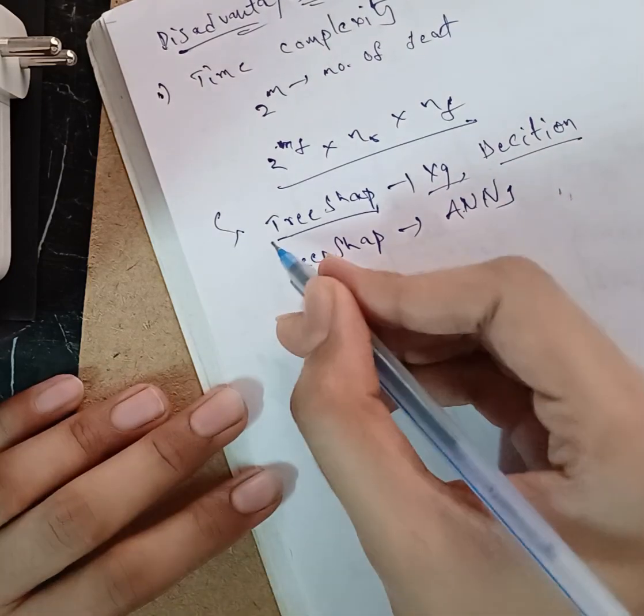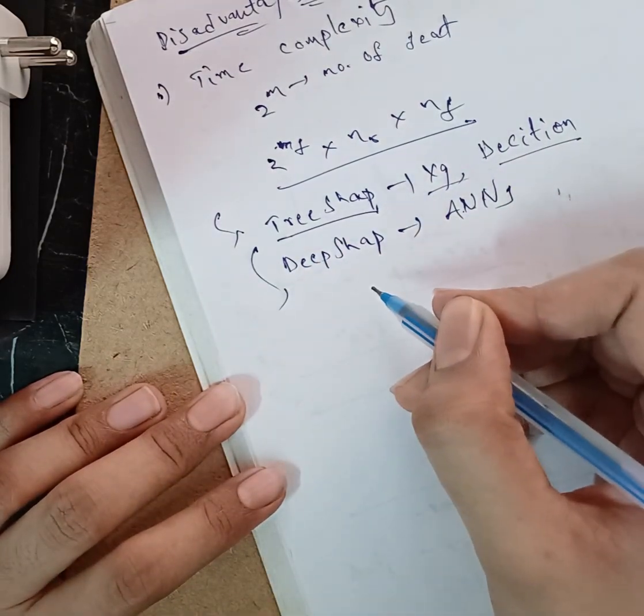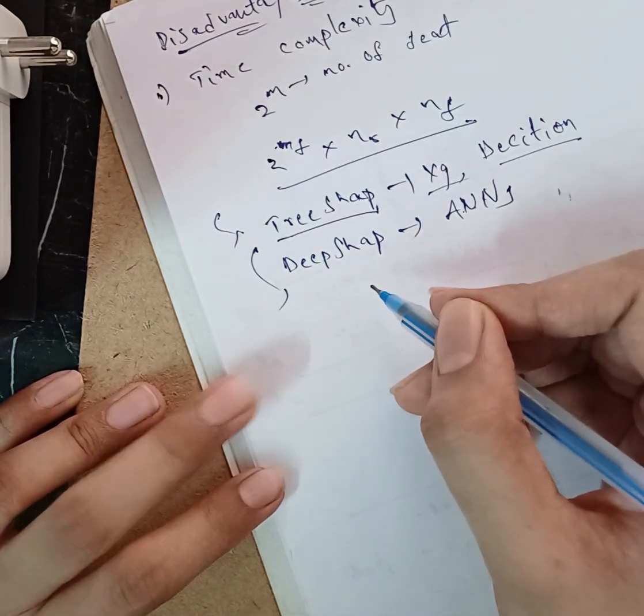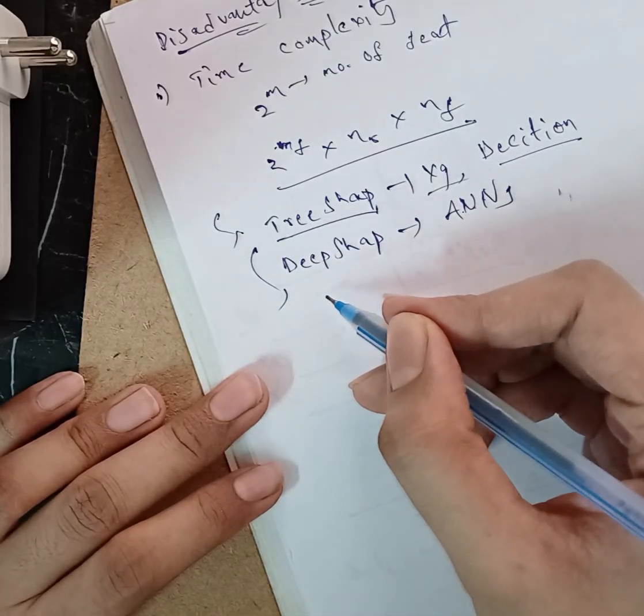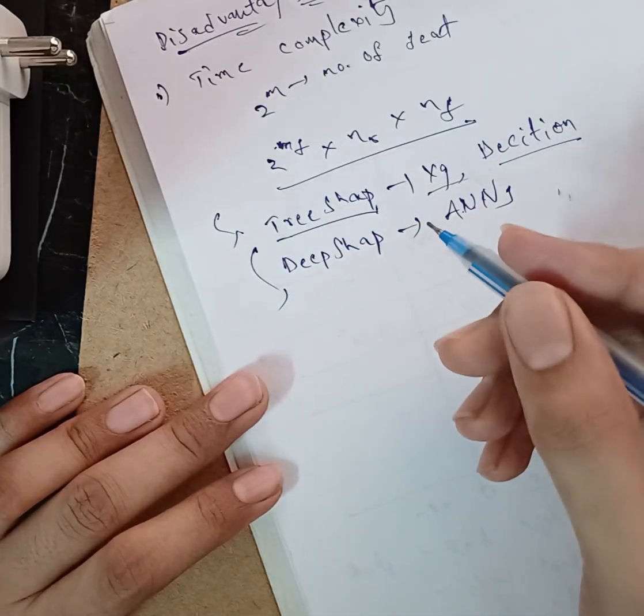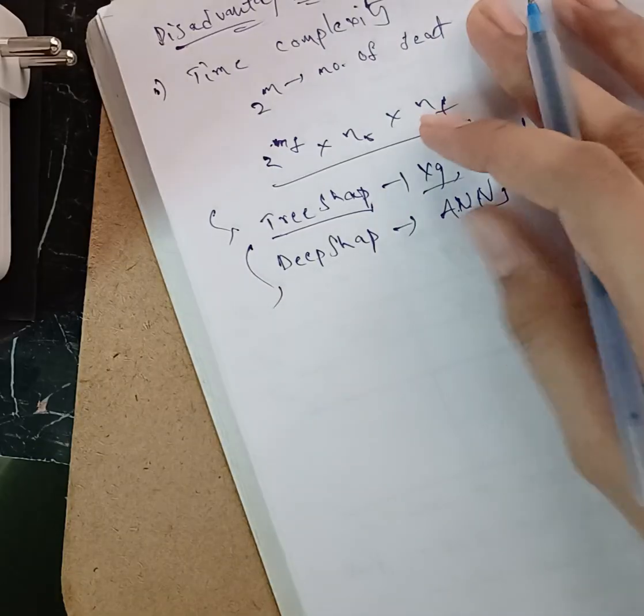But the advantage of these is they have much lower time complexity, and they are practical to use in our daily life scenarios. So this is all about SHAP.